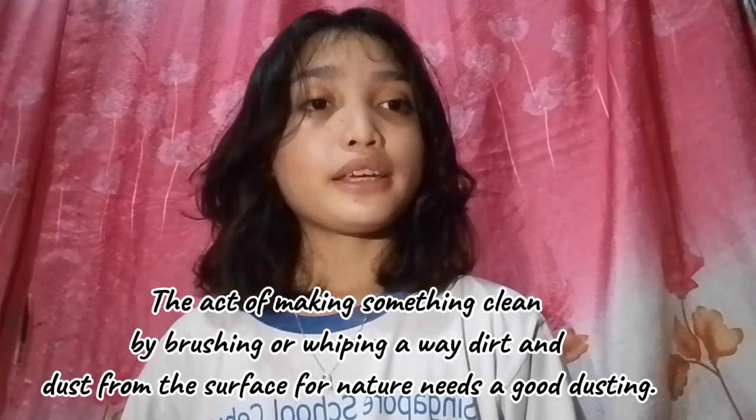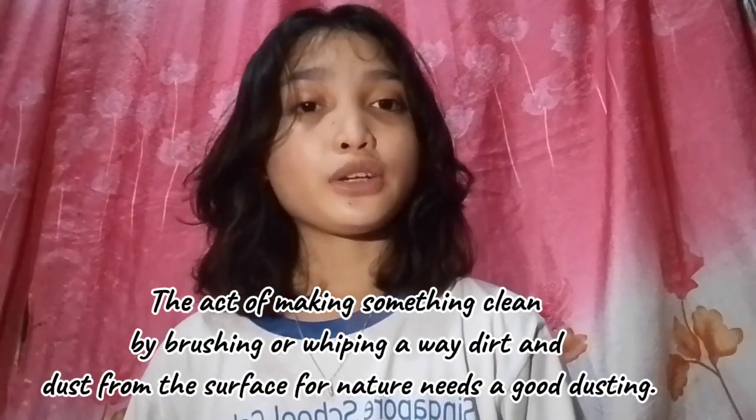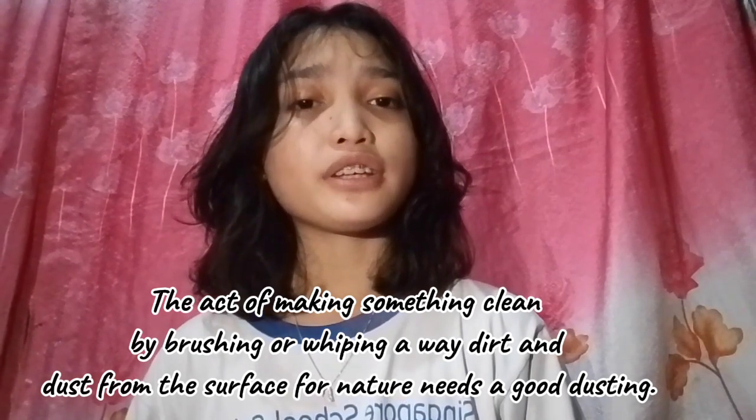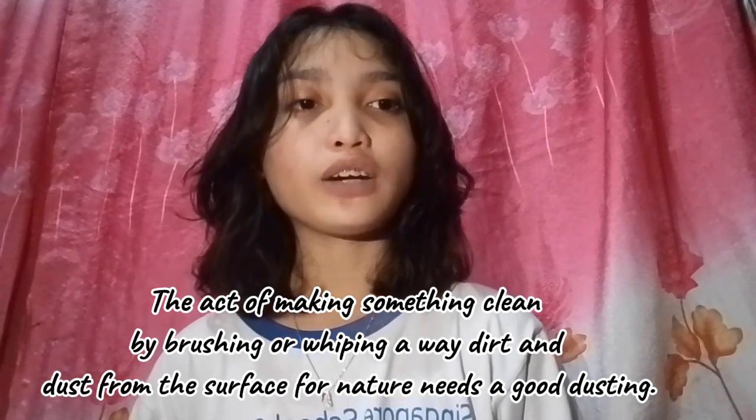Number 1. Dusting. The act of making something clean by brushing or wiping away dirt and dust from the surface. Furniture needs a good dusting. Number 2. Check the cords. Look for torn or cut insulation on the power cord of your electric tools. This will ensure that your electric tools can get the power that they need to function without an accident.